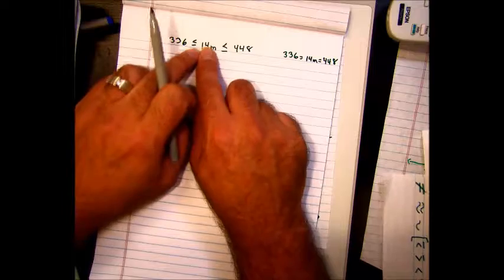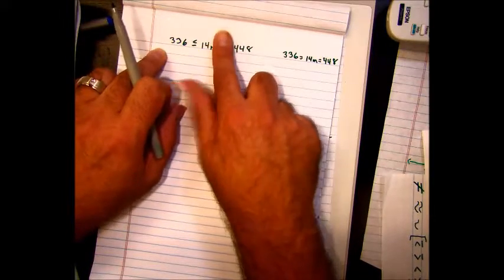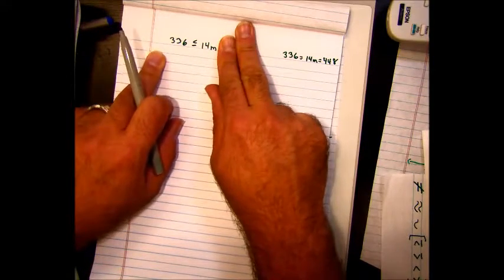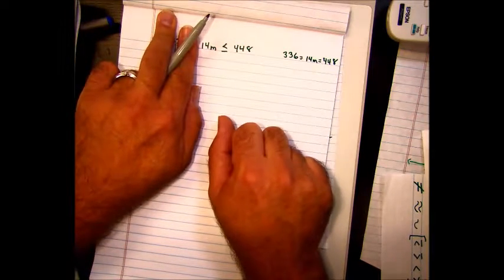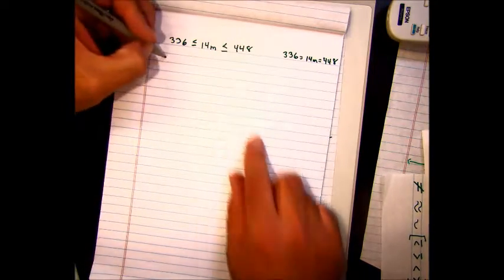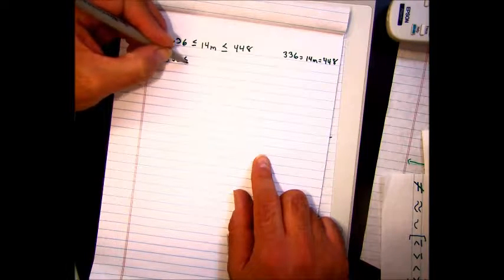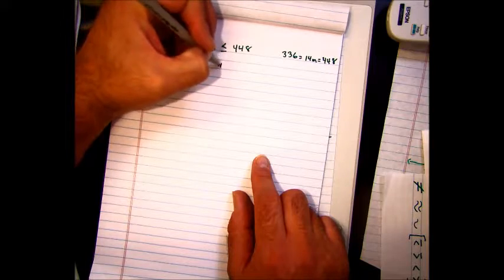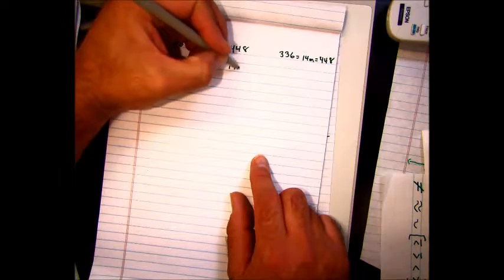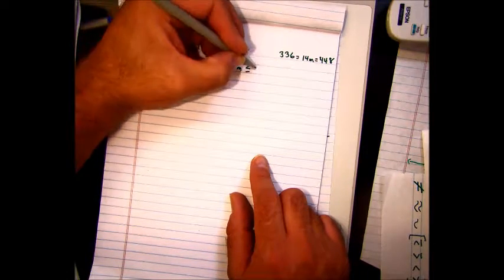Compact form means I'm going to split this into two problems. That's going to be one problem. That's going to be the second. So the first problem is 336 is less than or equal to 14m. And the other problem is 14m is less than or equal to 448.